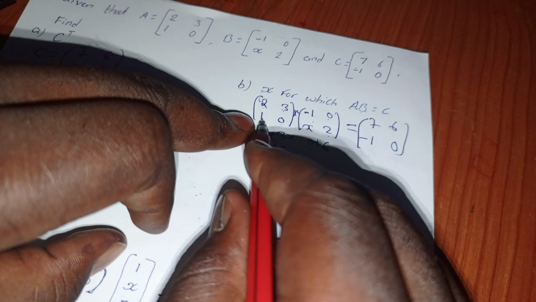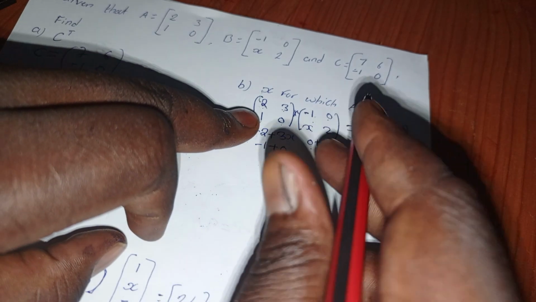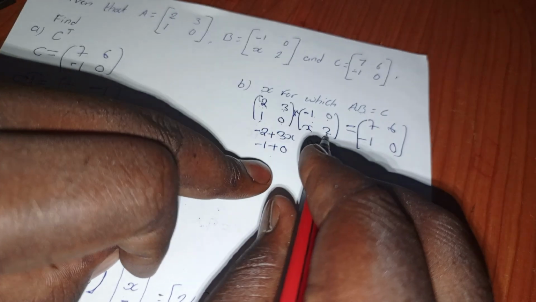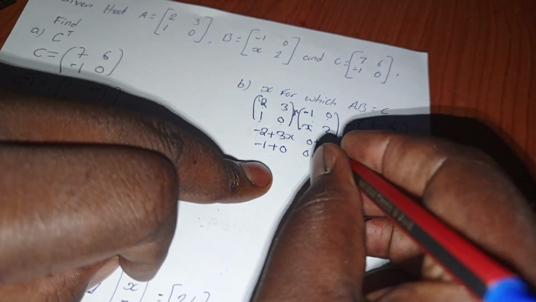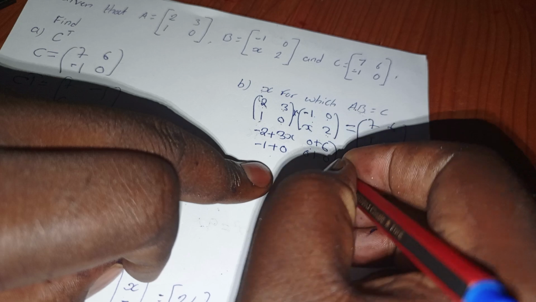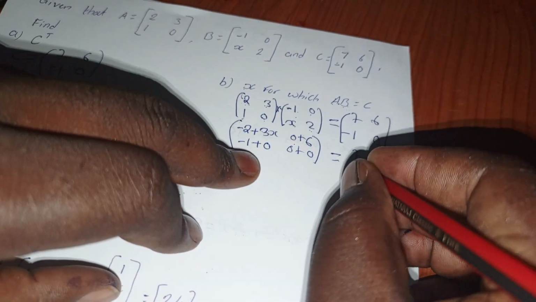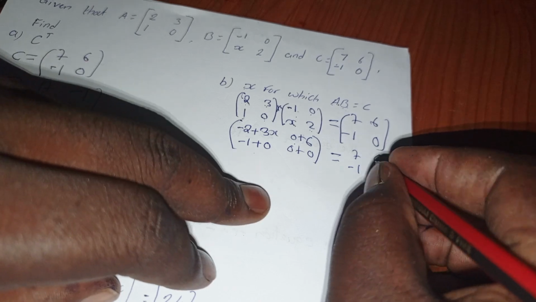Then 1 times 0 is 0, plus 0 times 2, 0 again. Then this is equal to 7, -1, 6, then 0 here.